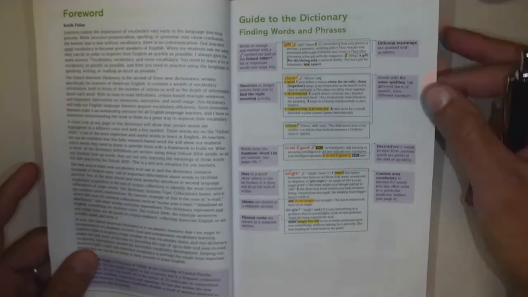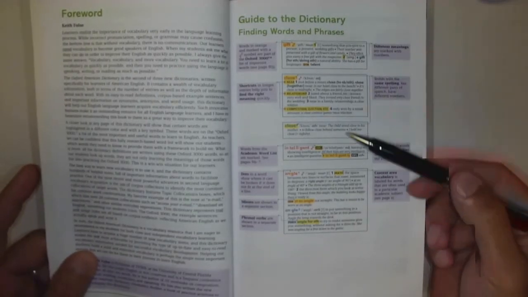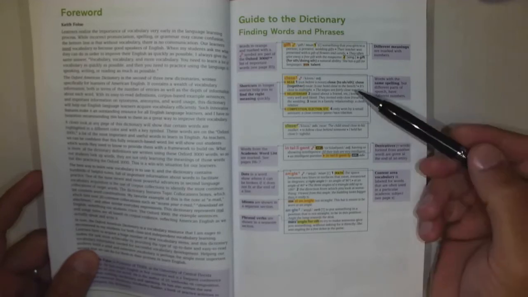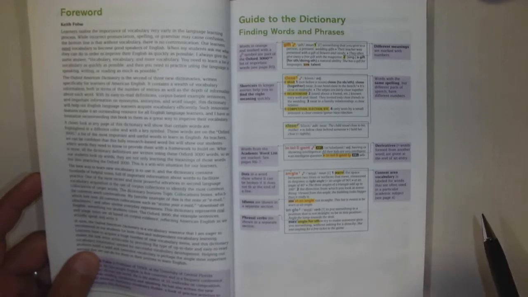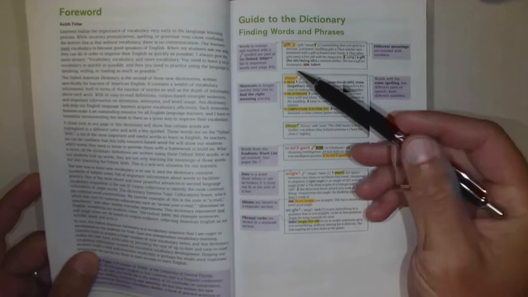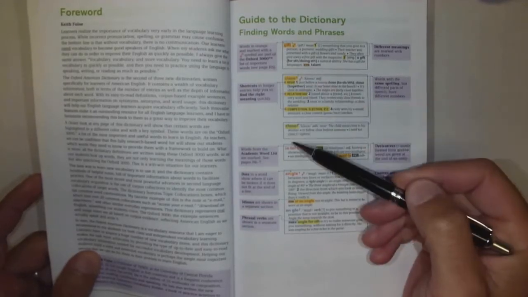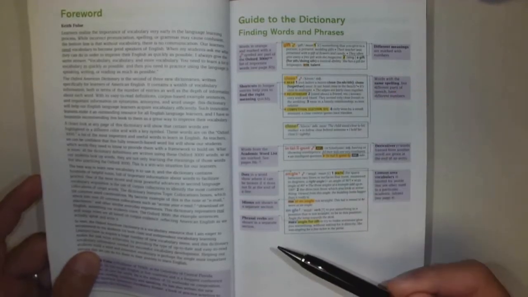And then it will usually show you how the dictionary entries are organized. So like I said, each dictionary is going to have some different information in it. It might have some different symbols. And so they're going to explain to you in the front of the dictionary what the symbols mean and how the dictionary entries are organized.